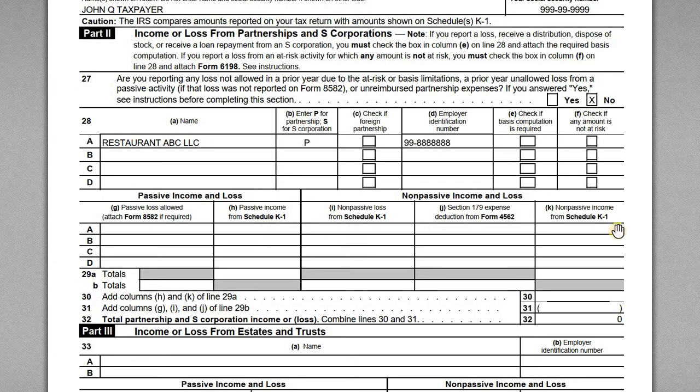And then non-passive losses and non-passive income. This section would be completed if John materially participated in the company, right? So if he was a managing member and actively ran the company and the company generated losses and he had basis, then you would see the entries here, and we wouldn't even be doing an 8582 for this interest because it's not a passive activity to John. But in this case, it is. So the passive income and loss that's being allowed, or the income inclusion, nothing there. And then, of course, because this is a passive activity, we don't have any non-passive entries either.